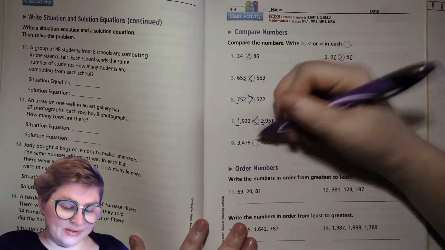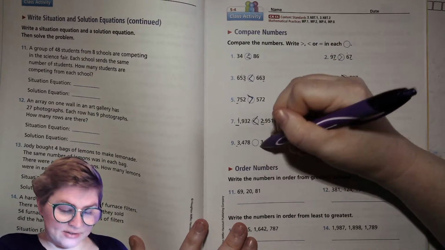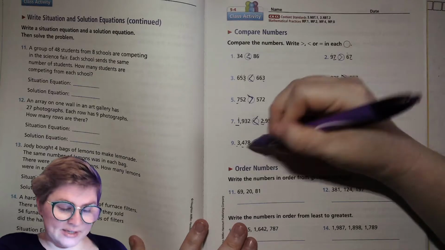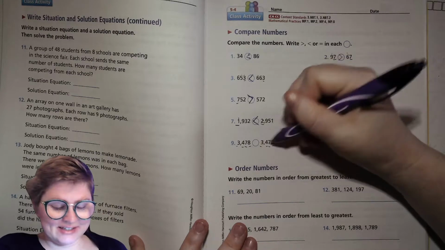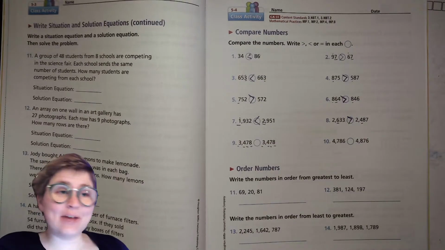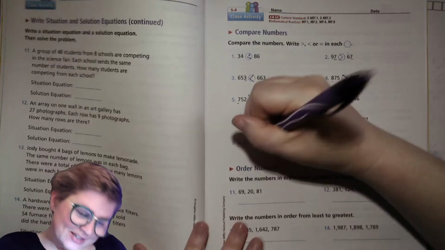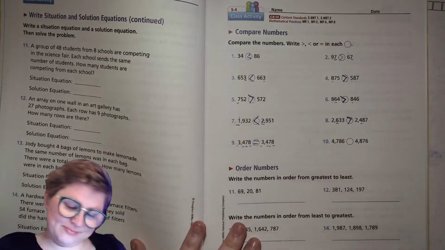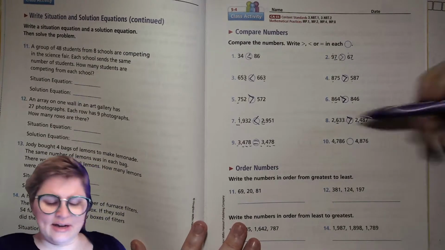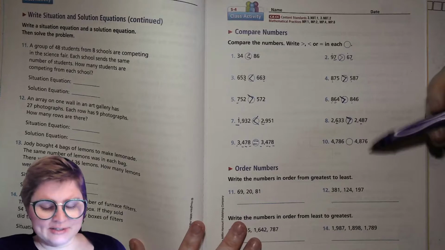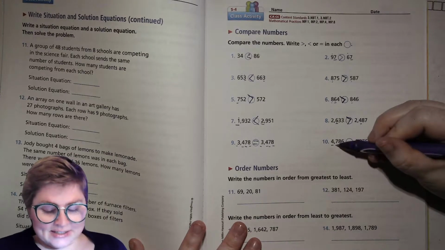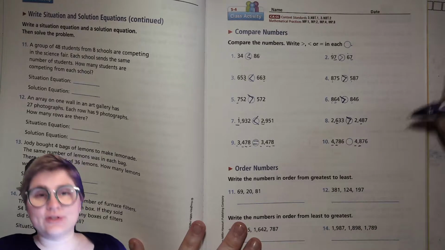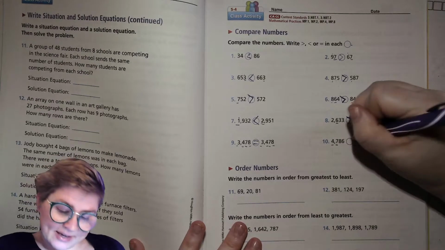Okay, this one here. 3,000, those are the same. 400, those are the same. 700, those are the same. 7 tens and 8 ones. It's exactly the same. What's that then? If all the digits are the same, it is equal to. Now, if you first glance at this, you might think, oh, this is equal to, but it's not quite. They both have 4,000. This one has 700, and that one has 800. So what do you think? 800 is bigger.